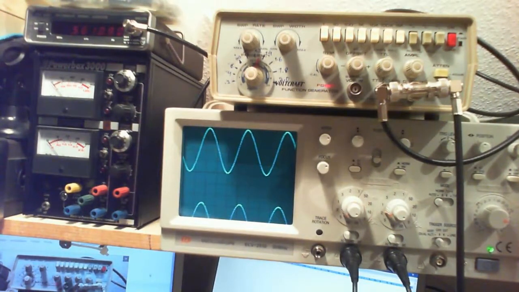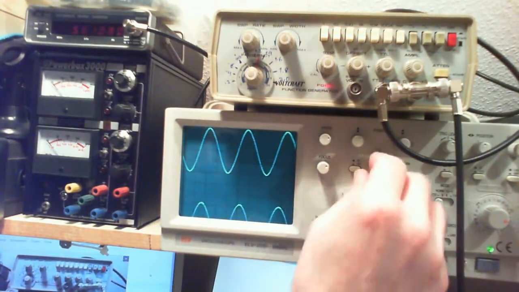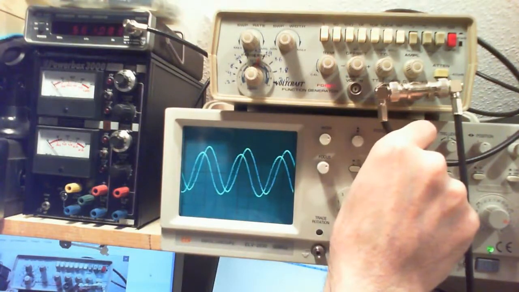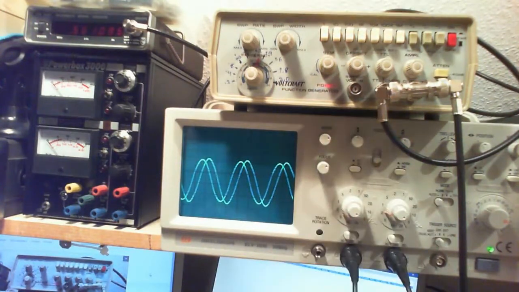At 571 kilohertz, what is the phase shift? So first of all, at 571 kilohertz, the output is leading.